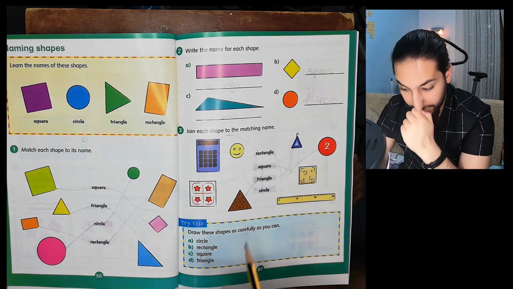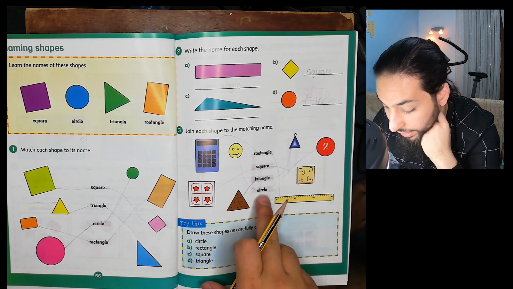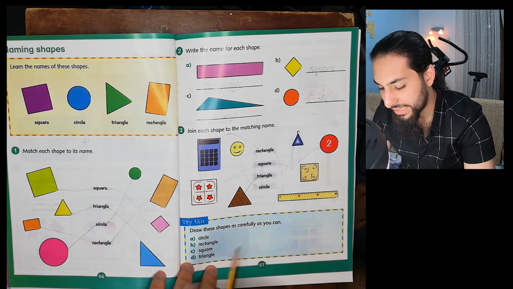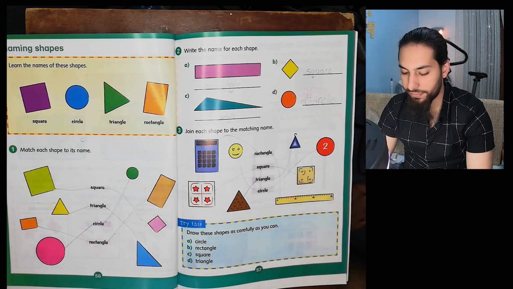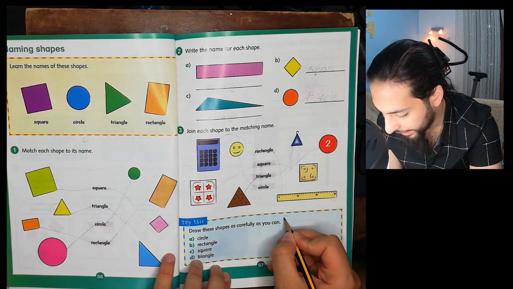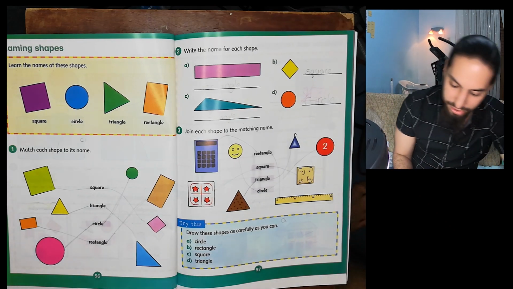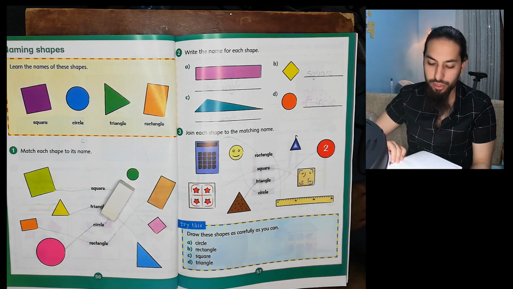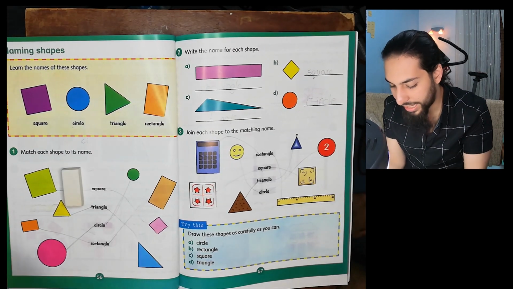Okay, so again, very quickly, we have a rectangle, a square, triangle, and a circle. Okay, very good. Now, draw these shapes as carefully as you can. We'll draw them very slowly. Circle. So here we can write A, and you can draw it here. But in my case, I'm just going to write and draw it in my notebook. So the first one was a circle.